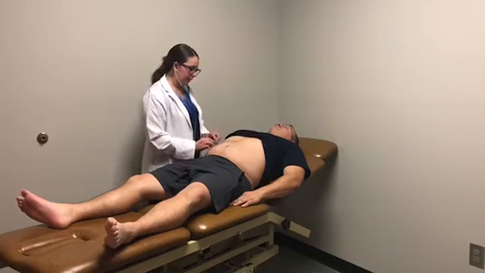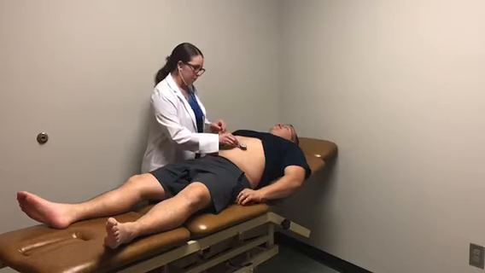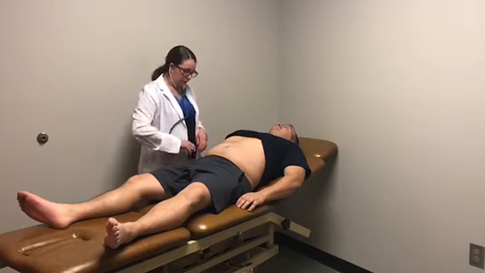They branch into the iliac. And then down into your femoral arteries here.